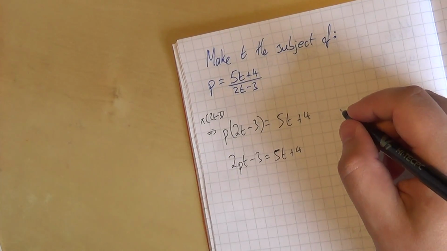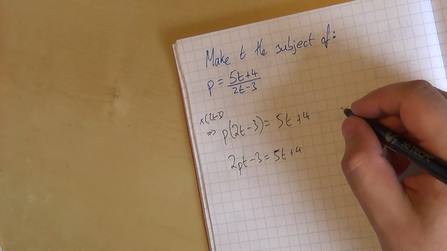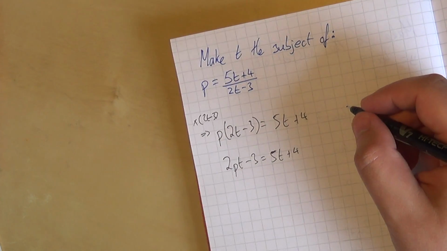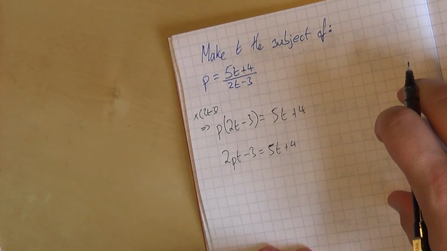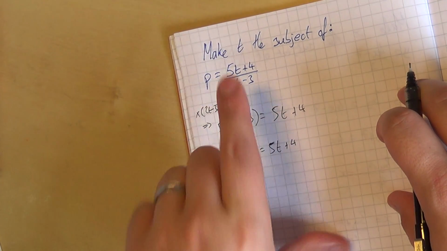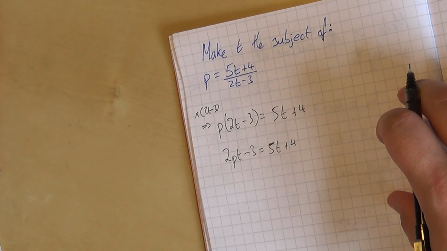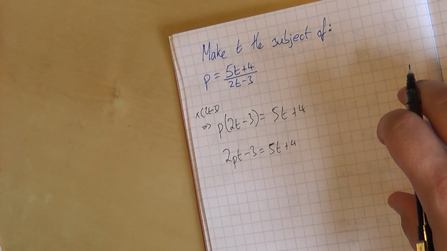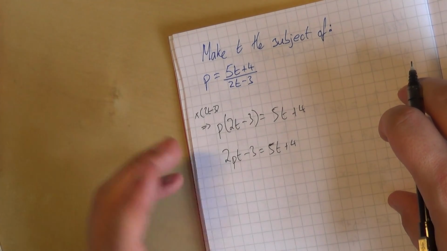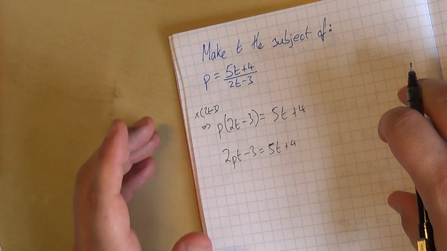Now at this point, there's a general principle which isn't strictly always true, but it's usually a good way to go. If you gather and collect all the letters you care about, in this case it's t, on one side of the equation, and put everything else on the other side, almost always something simple pops out at the end, or at least something simple enough to complete.